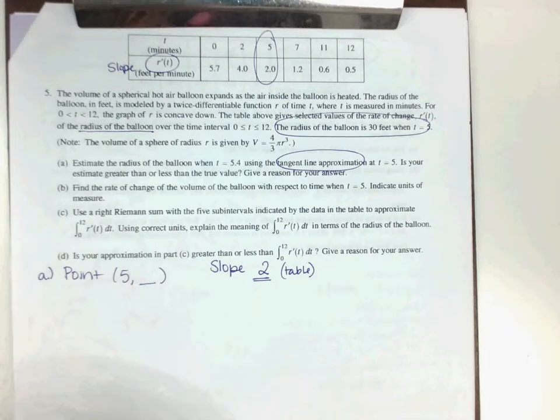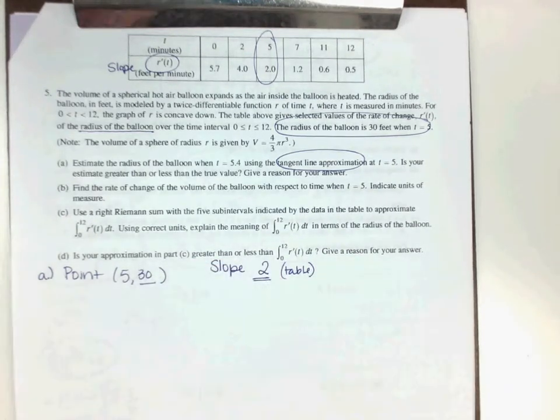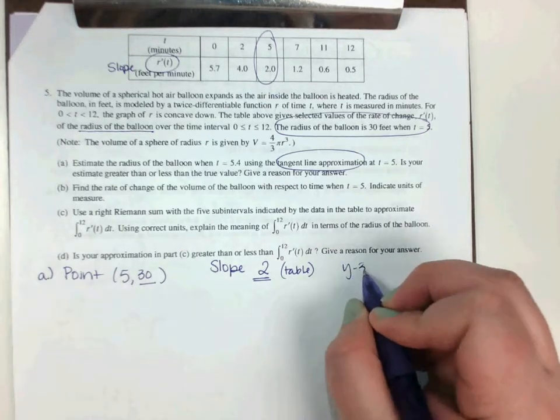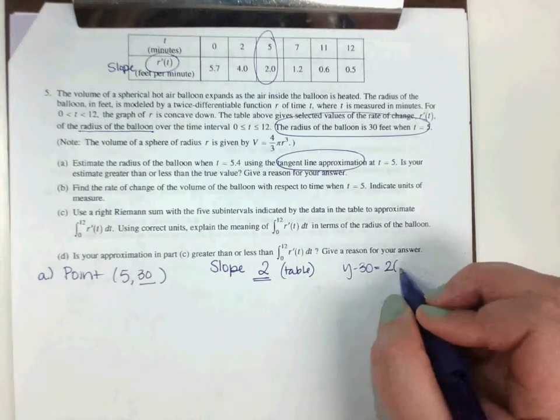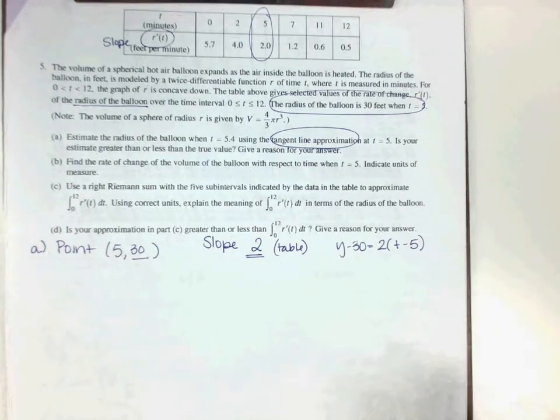What does it say the radius of the balloon is when time is 5? 30. So now I have my point, and I got my slope out of the chart. Then I'm going to write the equation of my tangent line. So it'll be y minus 30 equals 2, my slope, times t minus 5. Actually instead of a t, maybe just put an x, but no, x stands for time.